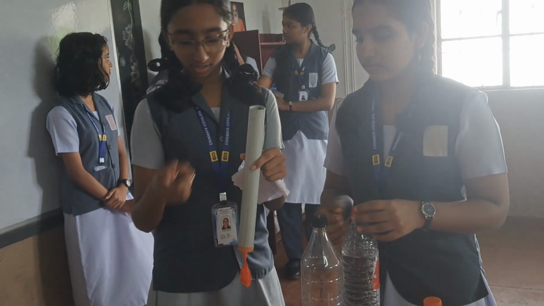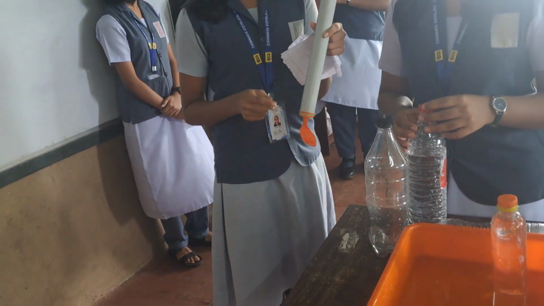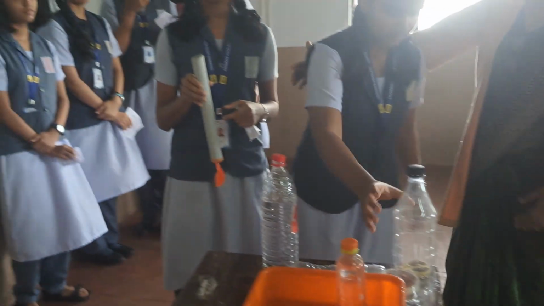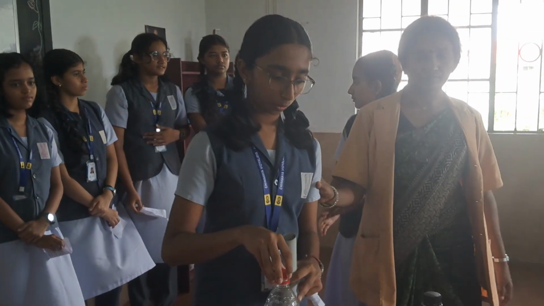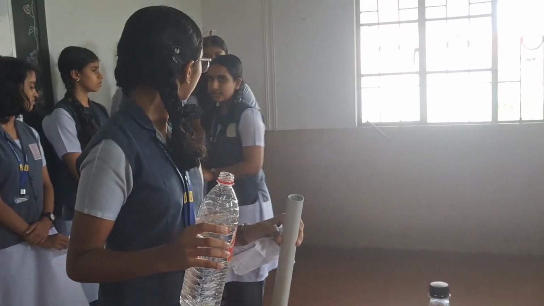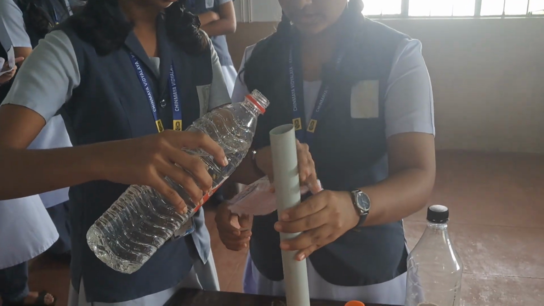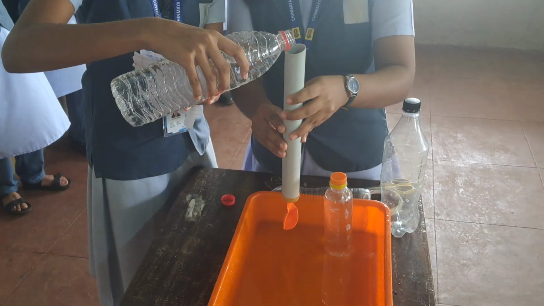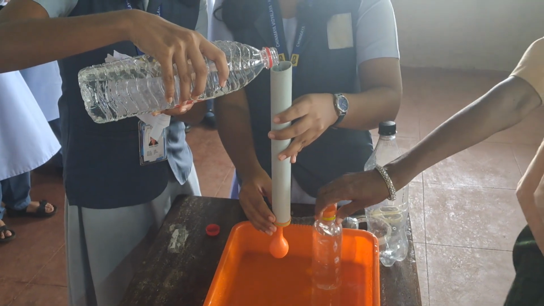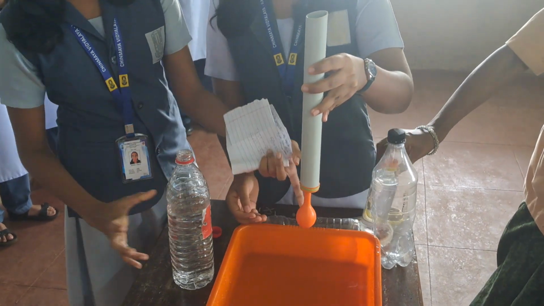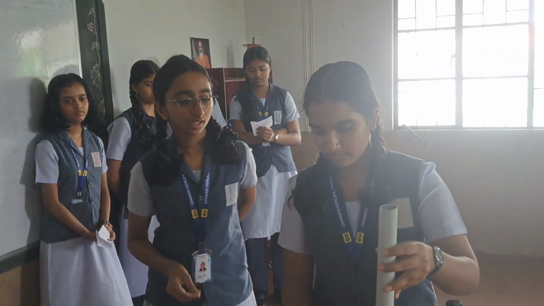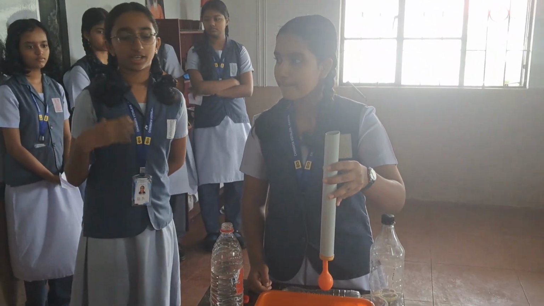Which is open at one end and the other end is wrapped with a balloon. So the tube is held vertically and a small amount of water is going to be poured in it. The balloon is bulging. That means liquid exerts pressure. This bulging means that is liquid pressure and liquid exerts pressure.